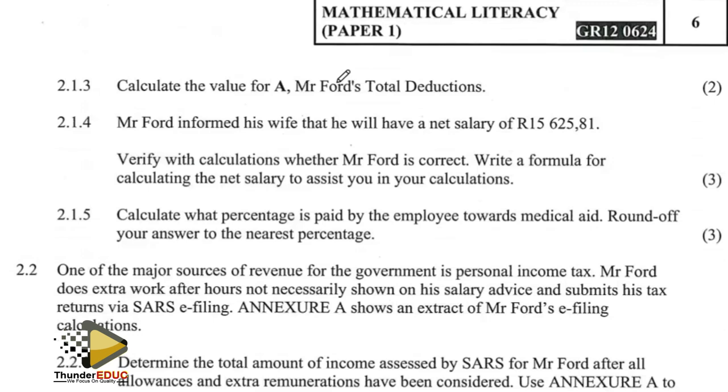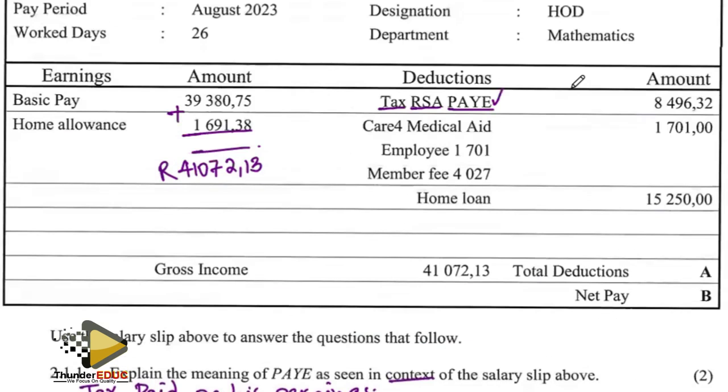2.1.3. Calculate the missing value A, which represents the total deductions. This is also straightforward. Total deductions, all we need to do is to add up the deductions. We shall go to the side of the deductions. The deductions are these ones here. We add these values: 8,496.32 plus 1,701 rand plus 15,250.